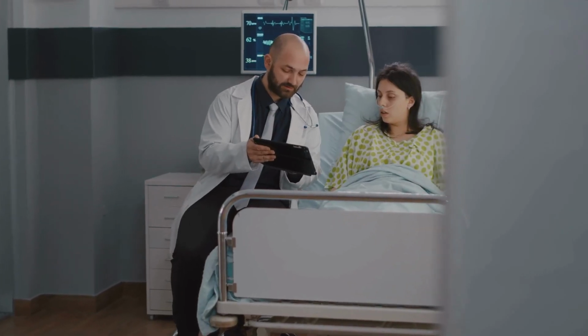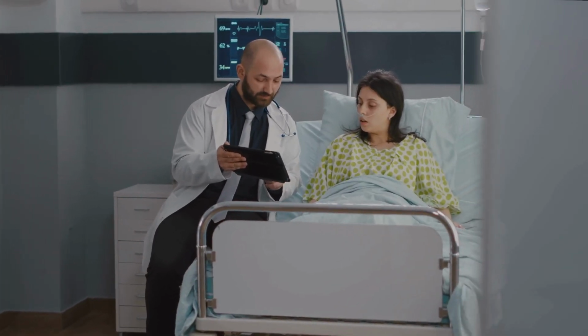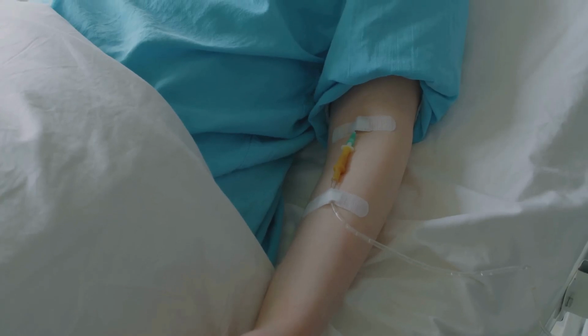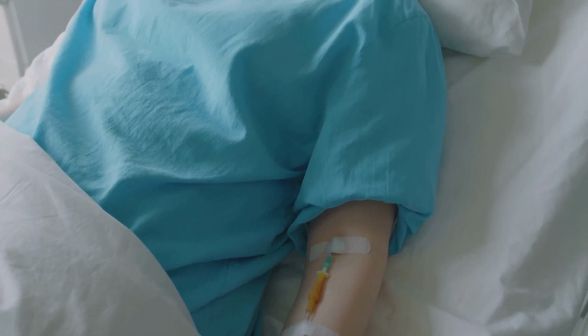Question 2. Can ITP develop suddenly, or is it always a gradual process? ITP may present acutely or develop gradually over time. Some patients experience a rapid drop in platelet count, while others show a more progressive decline.